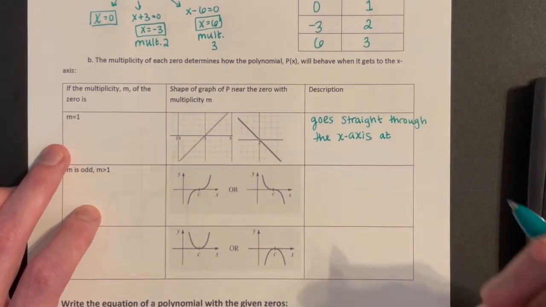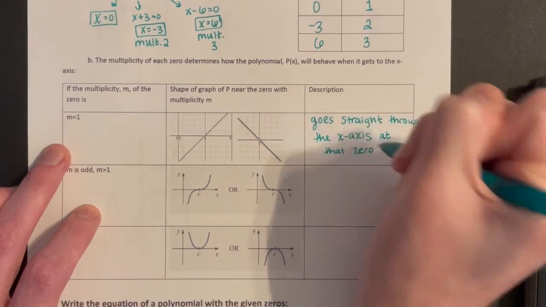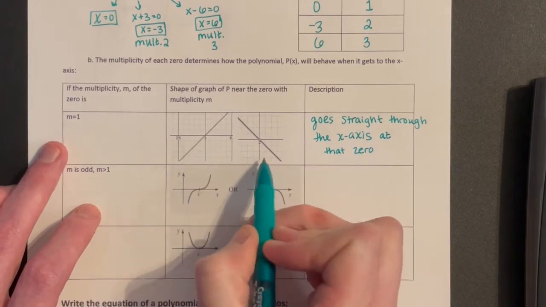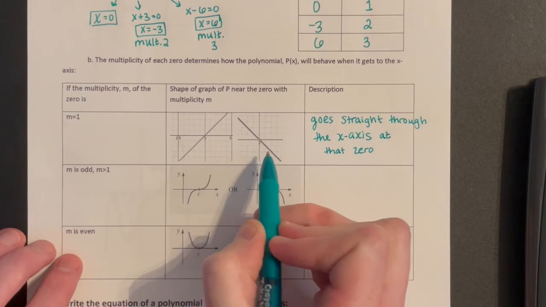And we can say it goes straight through the x-axis at that 0. So for this one, it goes straight through 3. This one goes straight through 2, but it's just going through that 0.